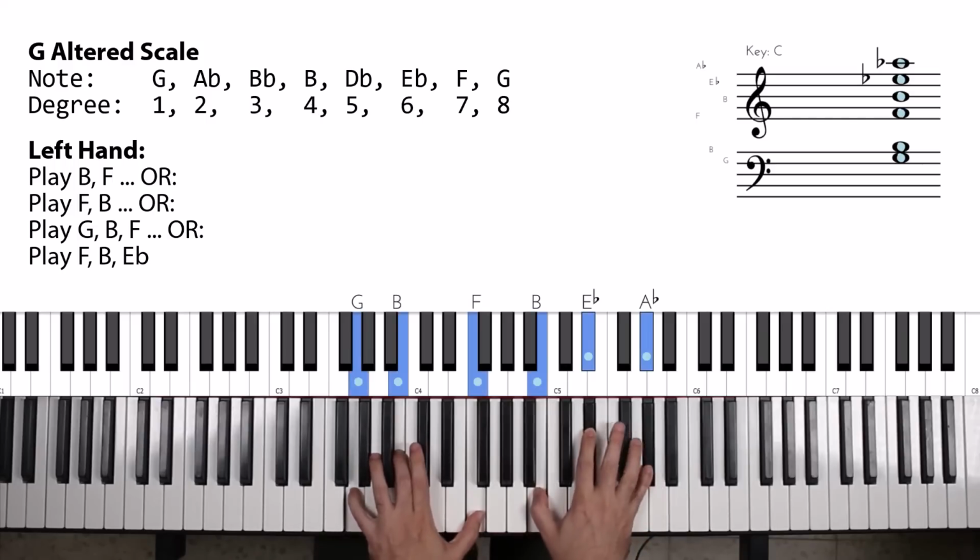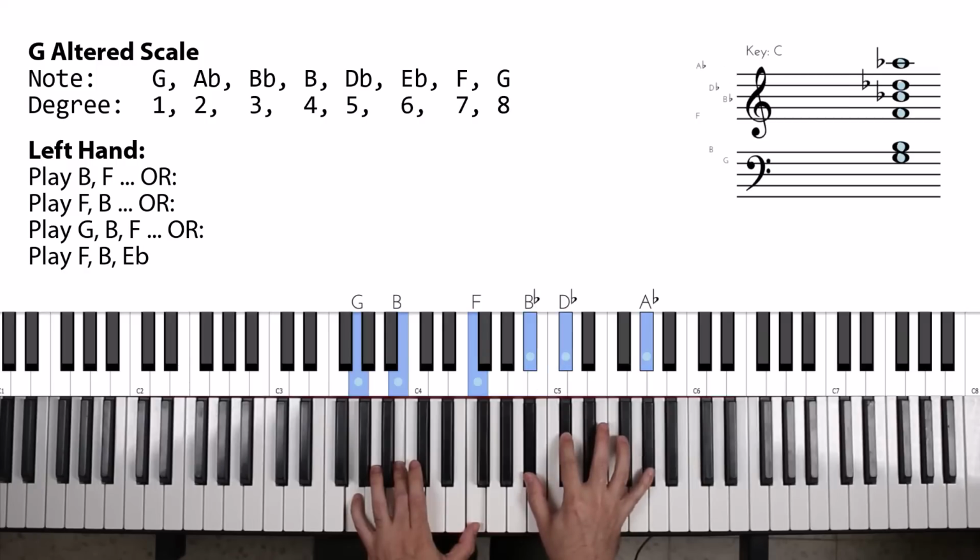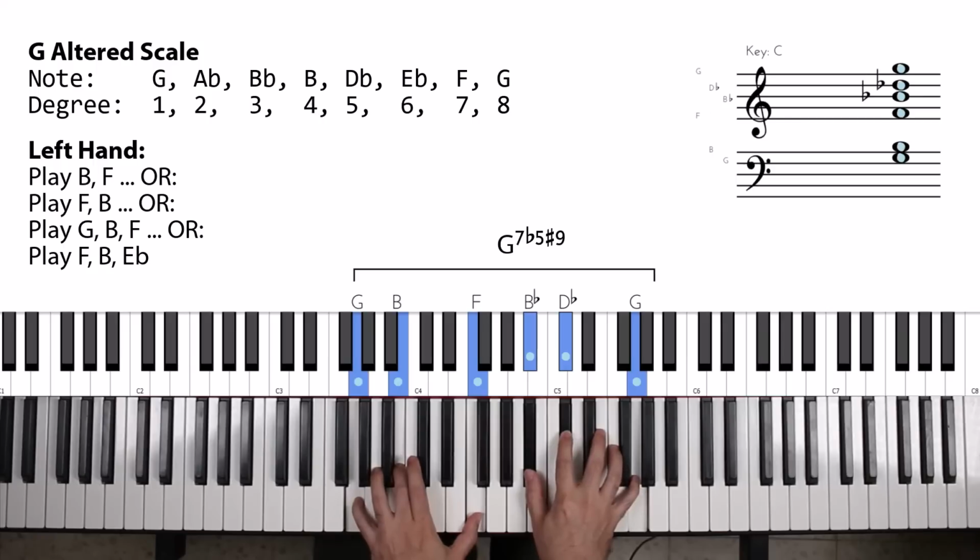Now let's keep on going. So we keep on going down, take this B to B flat, E flat to D flat, and this goes to a G. And now we have this G dominant 7, sharp 9, flat 5. Keep on doing this.